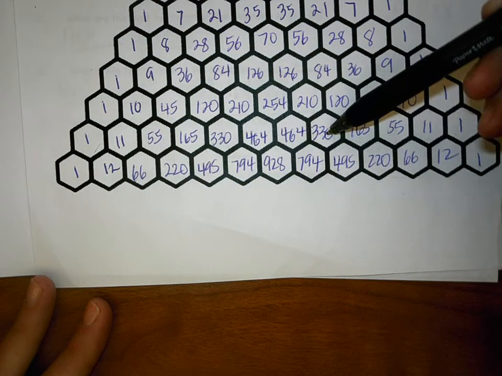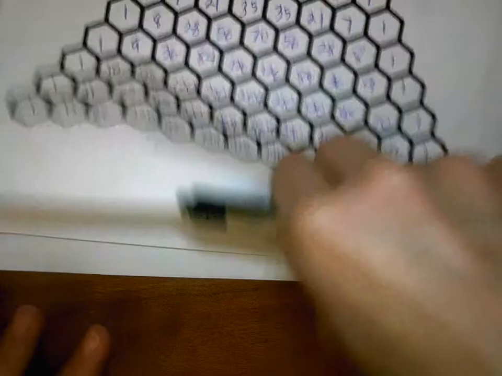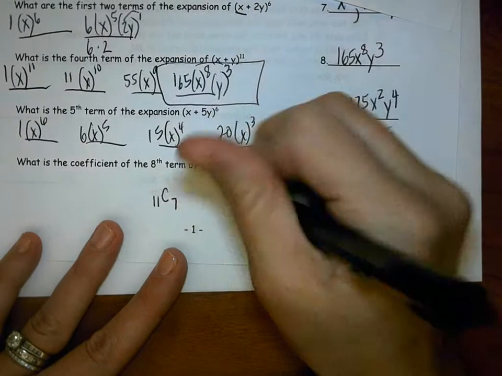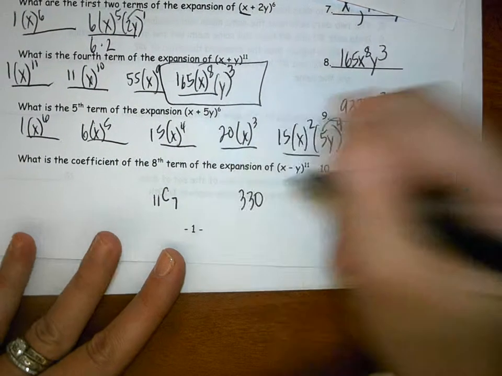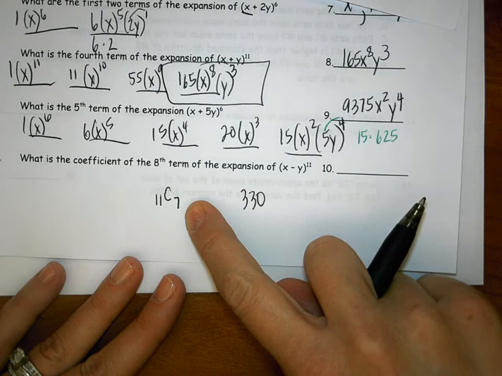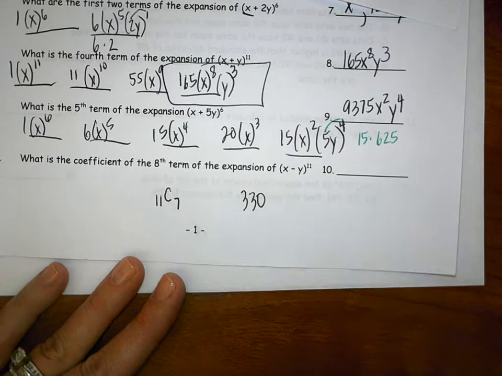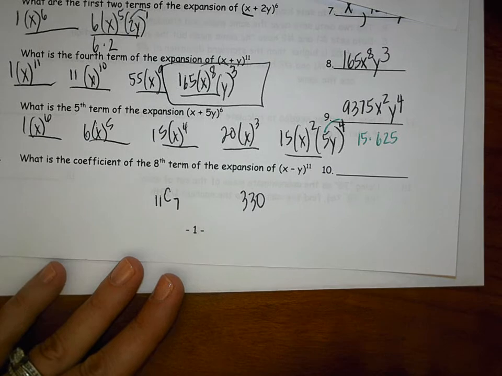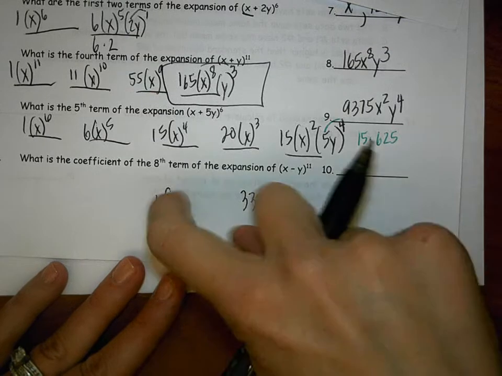So it's 330, right? Why is it 7? Good question. Anybody know why it's 7 here and not 8? Because it starts with 0, and so when you count out 8, you're counting 0 first, so it only goes to 7 on your combination.